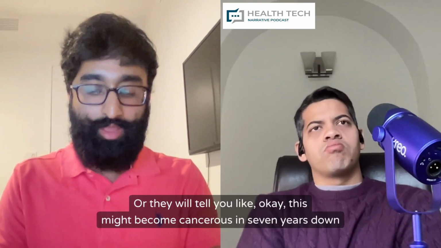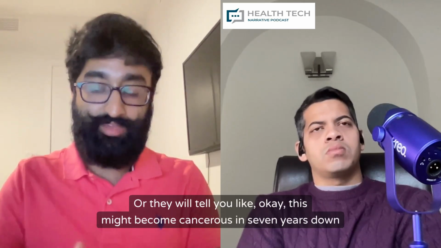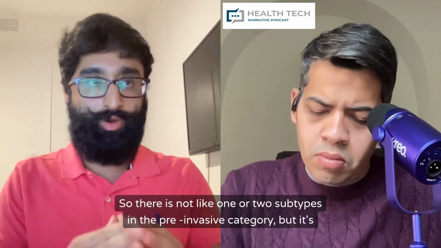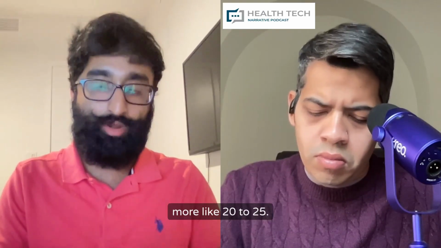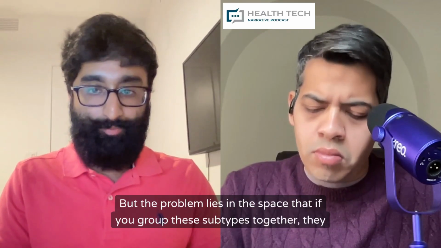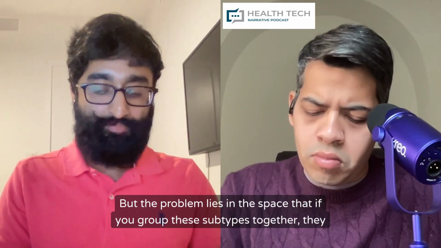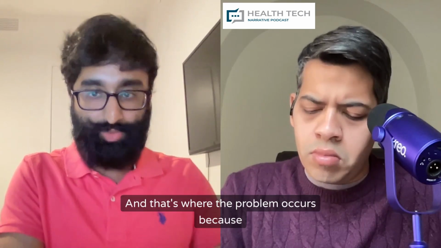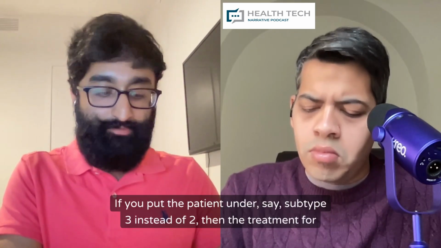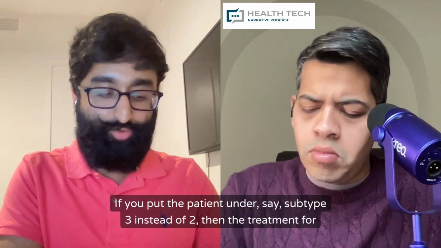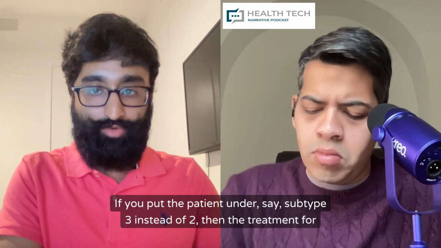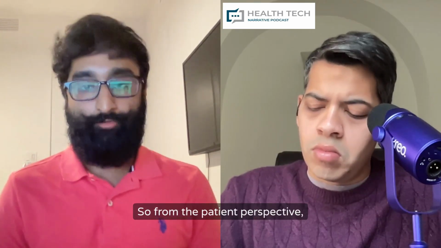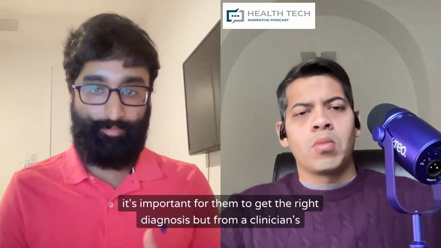Or they will tell you, okay, this might become cancerous 7 years or 10 years down the line. So there are not just one or two subtypes in the pre-invasive category, but more like 20 to 25. But the problem is that if you group these subtypes together, they have different treatment options. And that's where the problem occurs. Because if you put the patient under, say, subtype 3 instead of 2, then the treatment might be more aggressive. So from the patient perspective, it's important to get the right diagnosis.